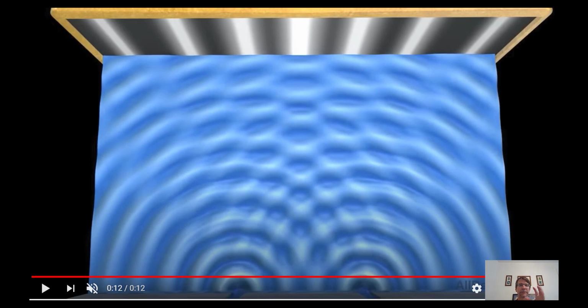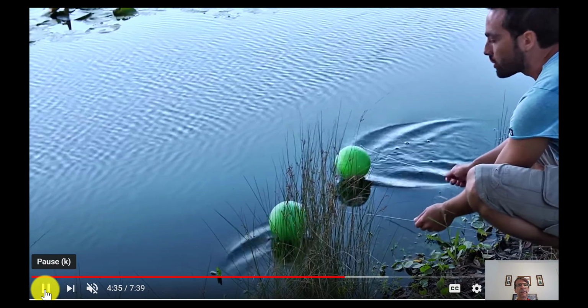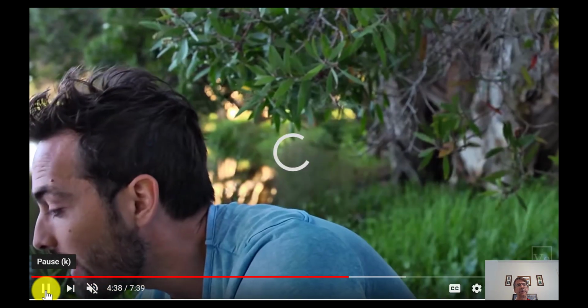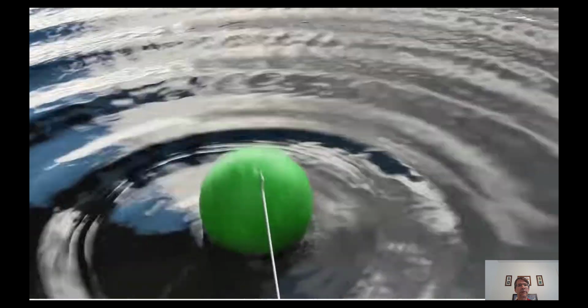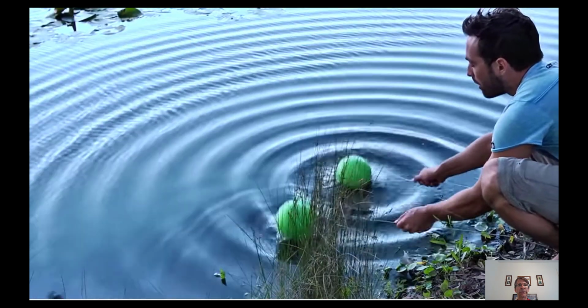Okay, so I'm going to show you a real version of this now in a real lake. All right, so what this professor has is two balls that he's going to bob up and down in the water, creating two similar waves side by side, and they're going to interfere with each other. Now he hasn't bobbed them yet. So he's going to bob them up and down. There you go. So he's bobbing it up and down. Well, that's just one of them. Now he's going to do both simultaneously, side by side.